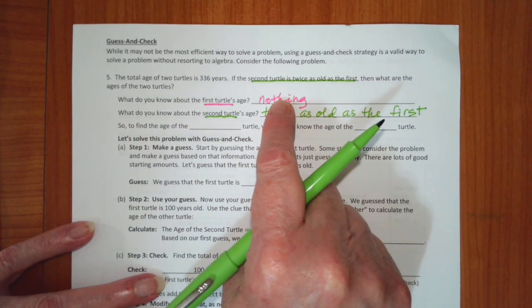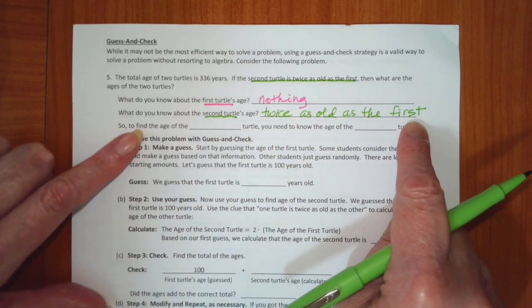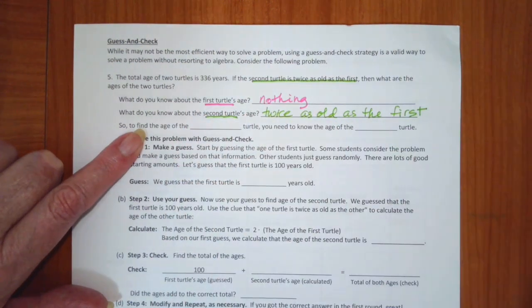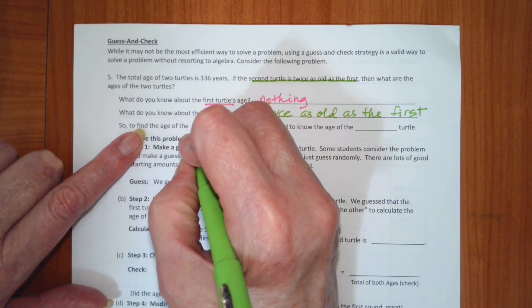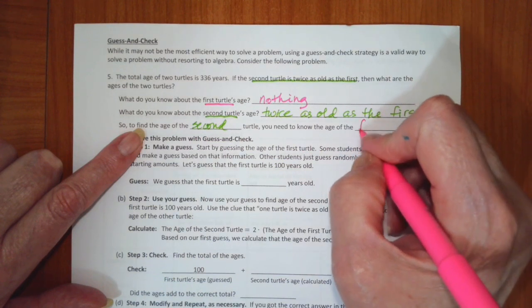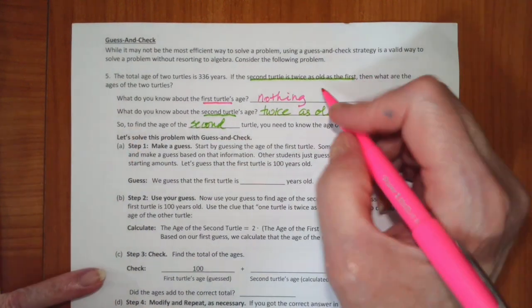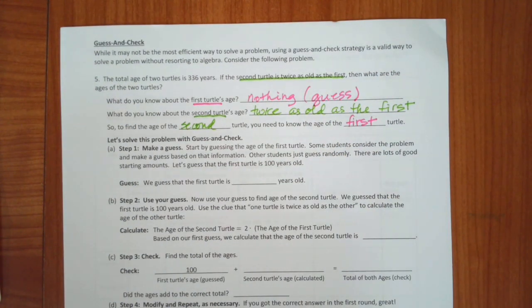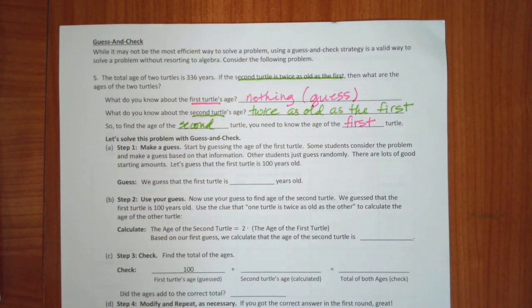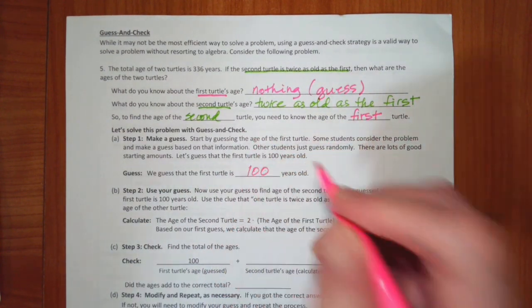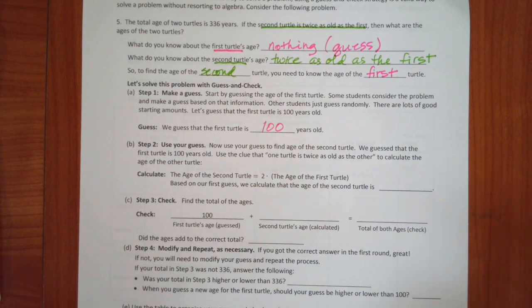So I don't know anything about this, but I do know that if I know the age of the first turtle, then I can find the age of the second turtle. So to find the age of the second turtle, I need to find the age of the first turtle. Since I don't know anything about this, this is where I'm going to guess. Okay. Lots of good places to start. We'll follow along this example so we're all on the same page. Let's just guess that the first turtle is 100 years old. Okay, that's reasonable, and it's easy to calculate.